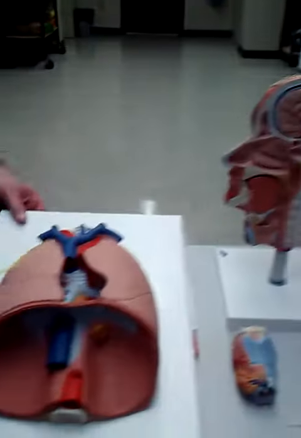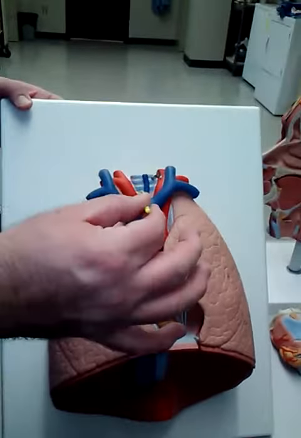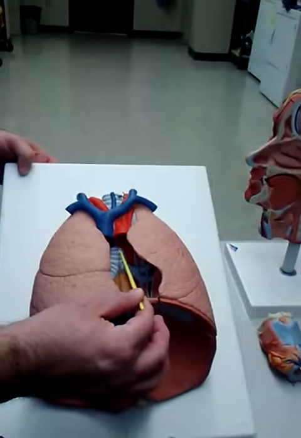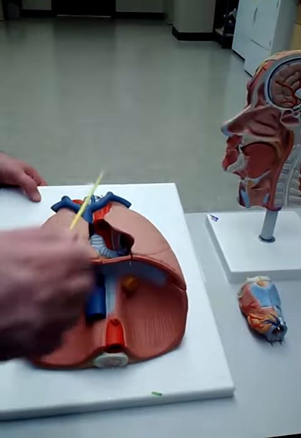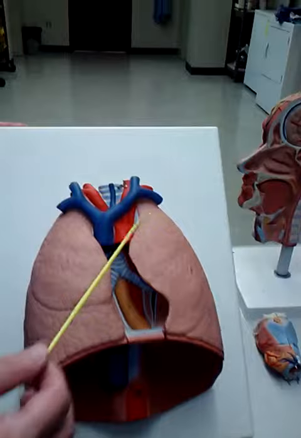Now we'll come over to this model. We're viewing the trachea here, and we'll view trachea right here. The heart has been removed. We'll look deeper in a moment after we look at the lungs themselves.